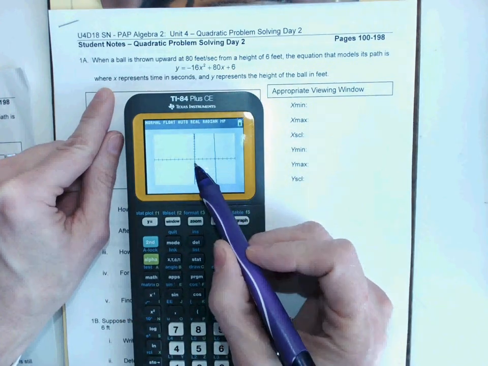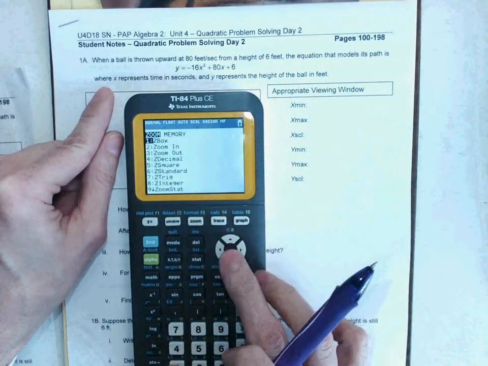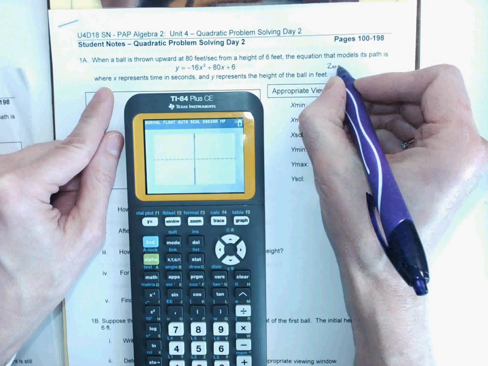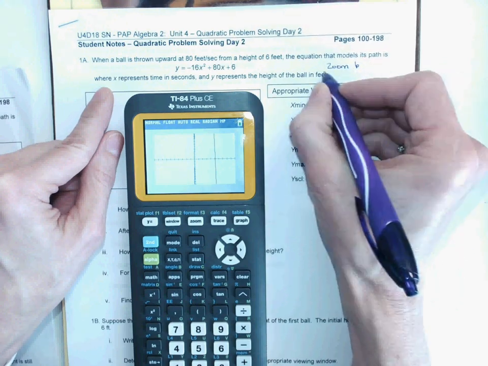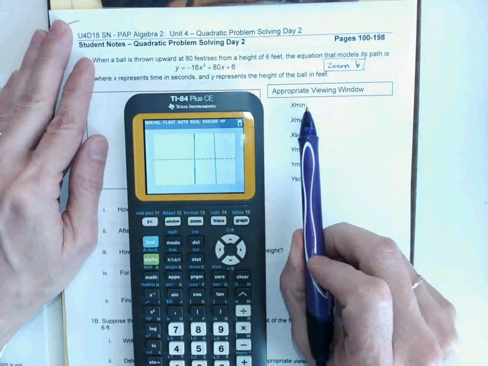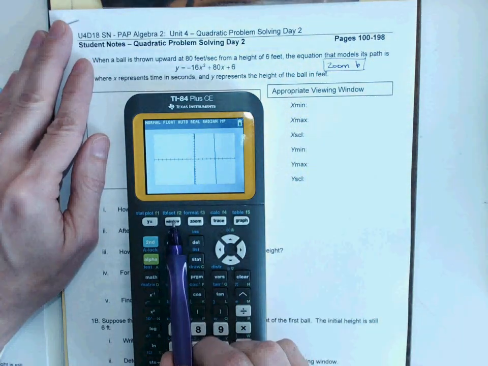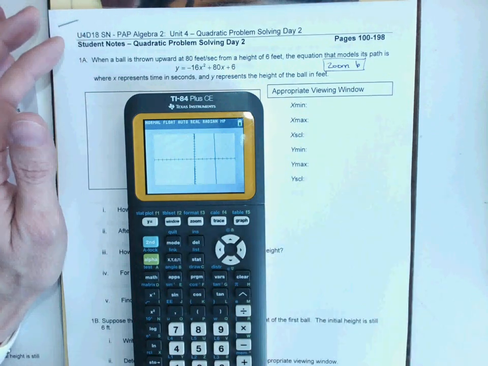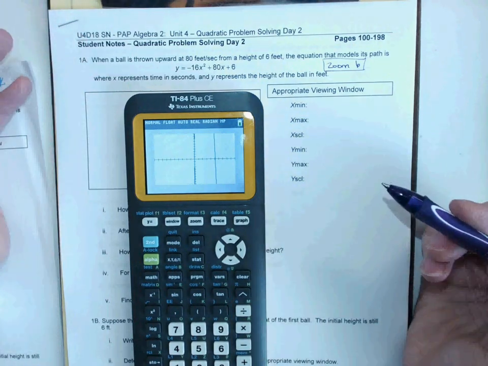Now notice this normal scale, if you've got Zoom 6 or Zoom Standard on your screen, write that down. Zoom 6 is your normal viewing window, and if you don't like it, then we can push window, and that'll give us this list right here. But before we do that, we want to make some guesses. That's really the best we can do.